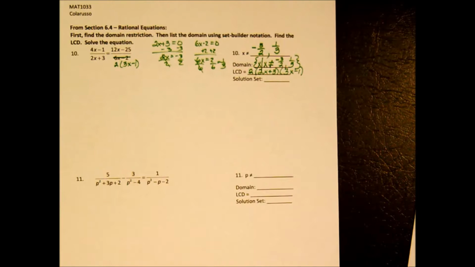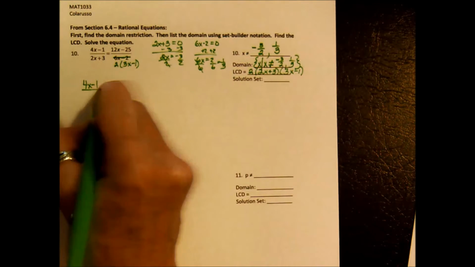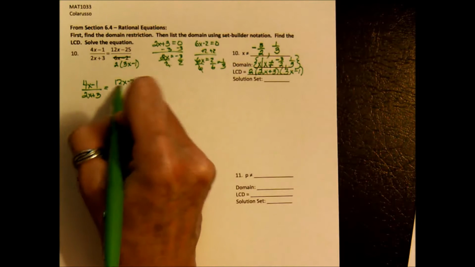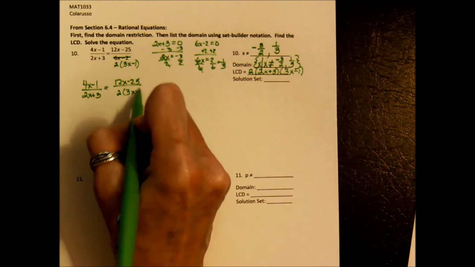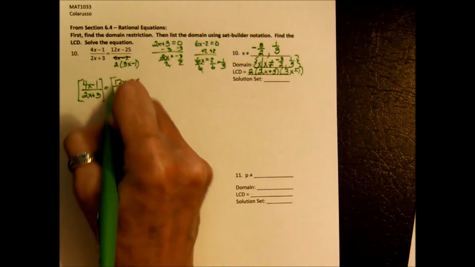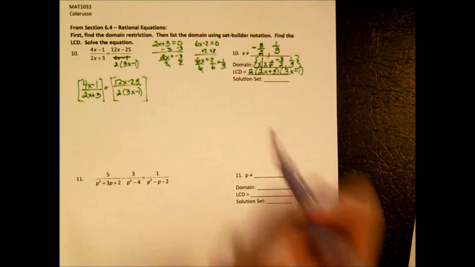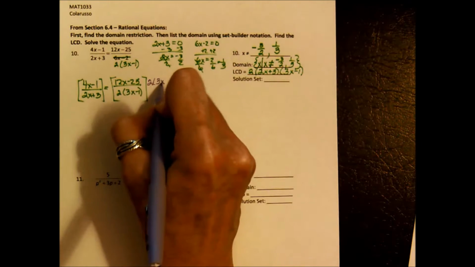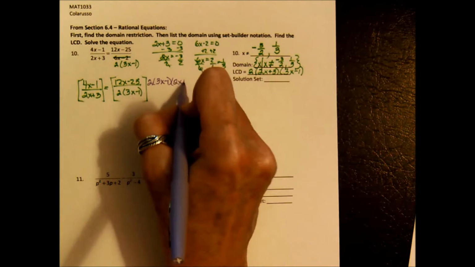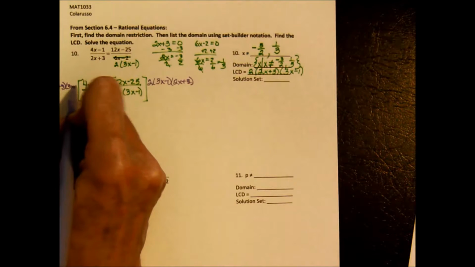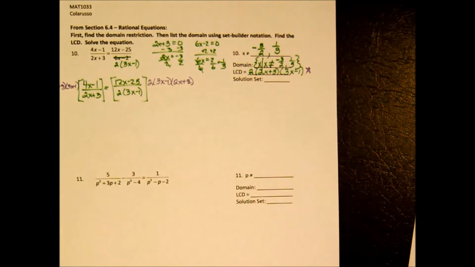Now this is where the equations are different from the expressions that we did on the prior page. So I'm going to rewrite my equation showing my second denominator in factored form. Now I'm going to put each of those terms in parentheses, and I'm going to write the LCD beside each of those. So 2 times 3x minus 1 times 2x plus 3, or 2 times 2x plus 3 times 3x minus 1, it doesn't matter what order you put it in, as long as you have all the parts that you showed up here. Now, let's see what happens.